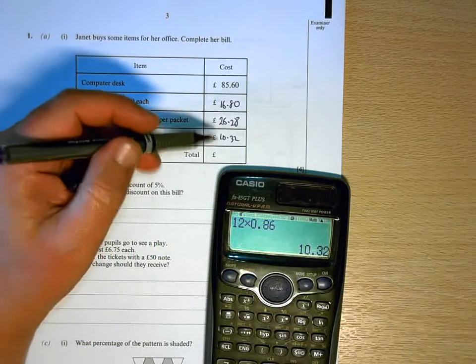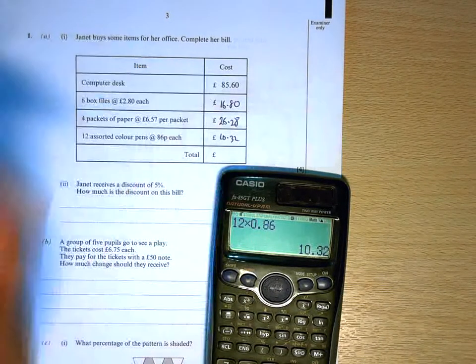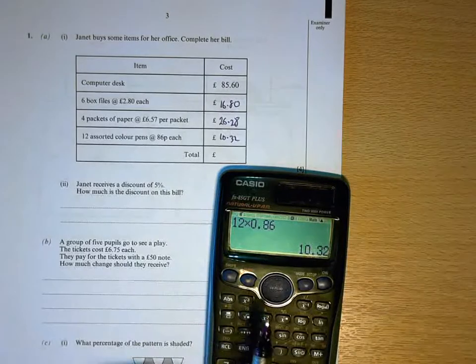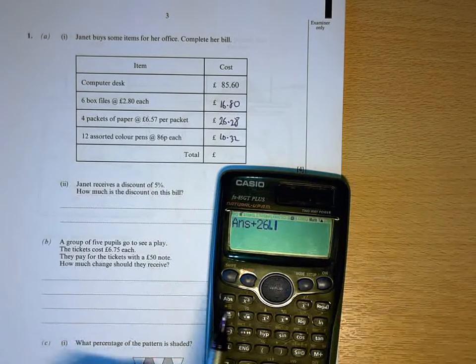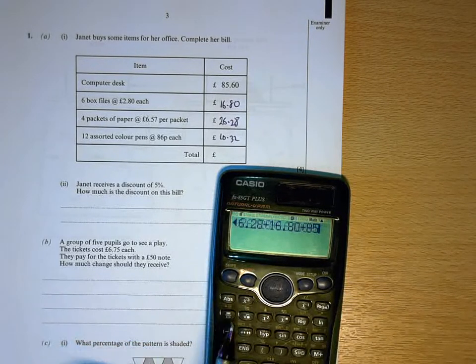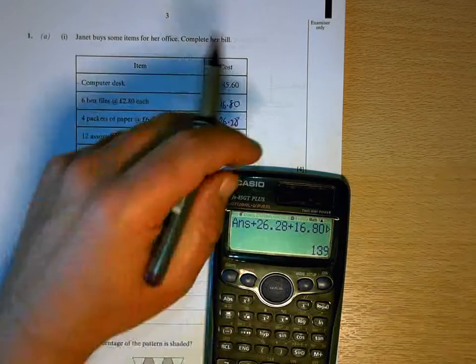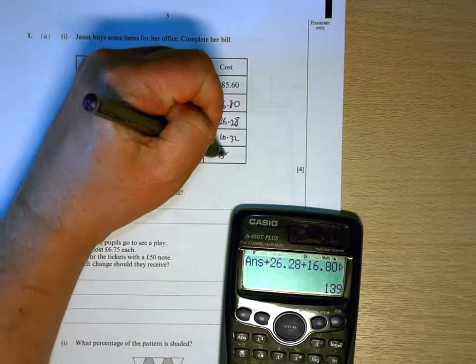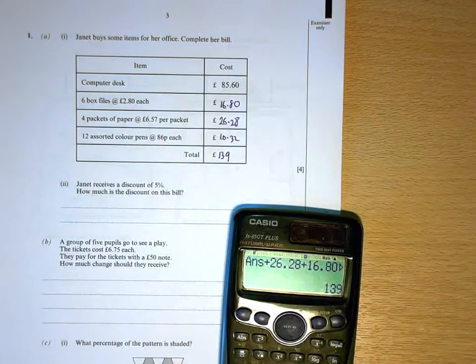You then add those up, and remember to include the £85.60. That comes to £139 exactly.